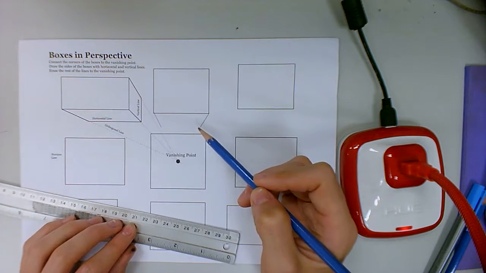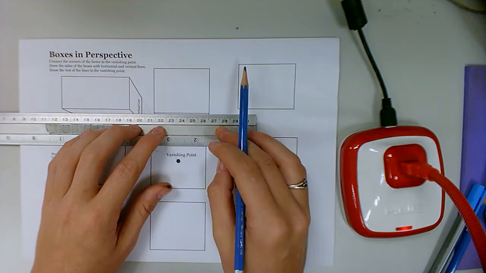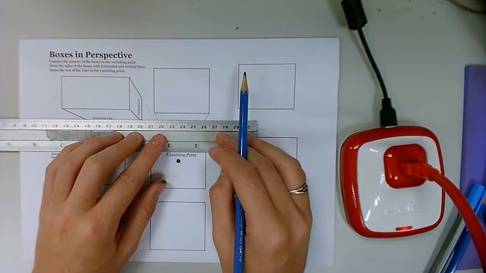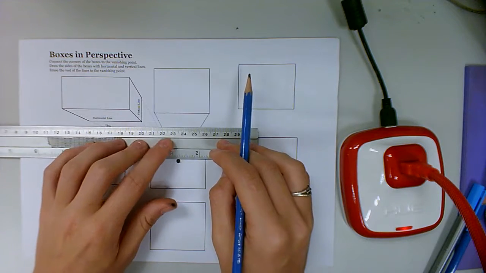Now I'm going to go parallel to the bottom line, my bottom horizon line, and I'm going to move my ruler down so that it's parallel the whole time, and then draw the bottom of my box.